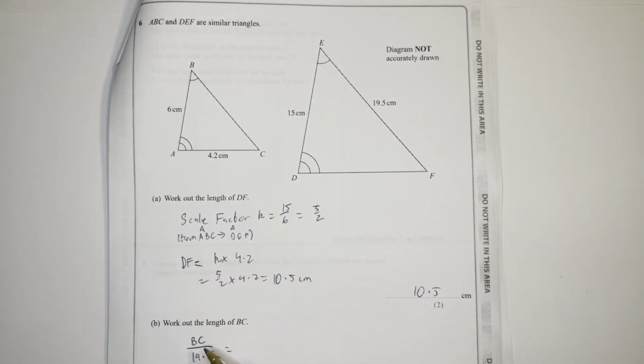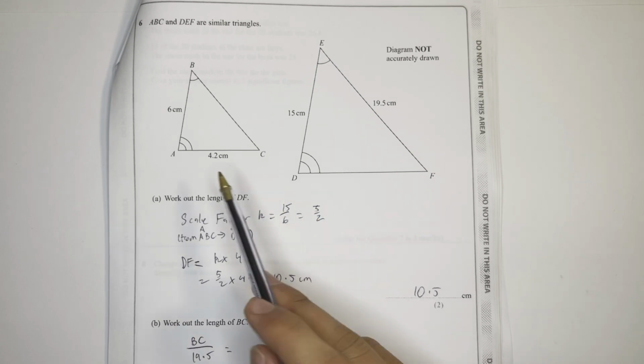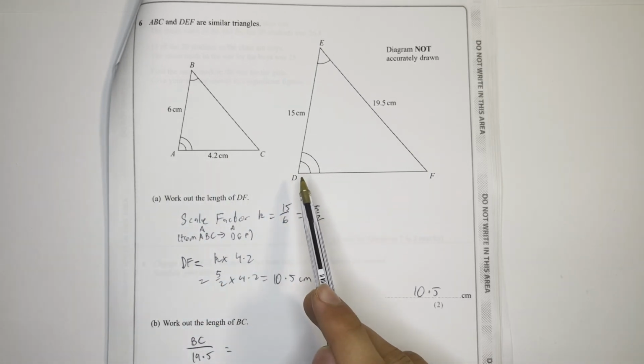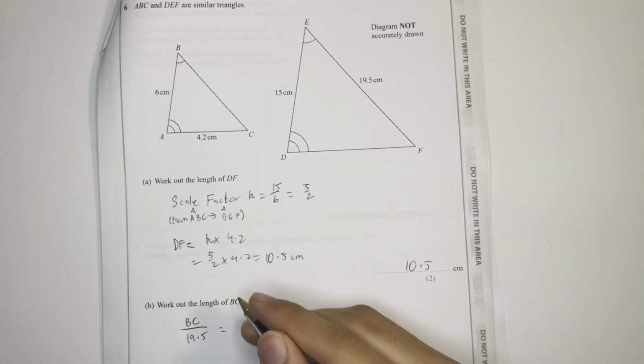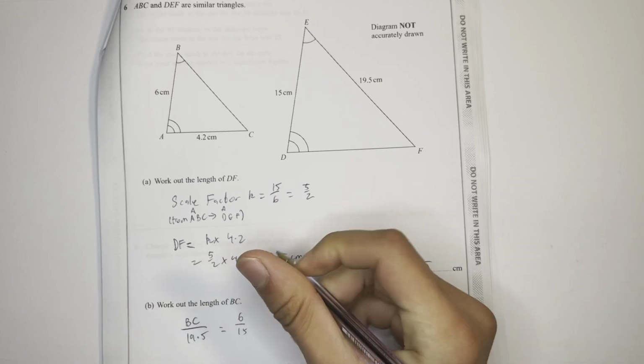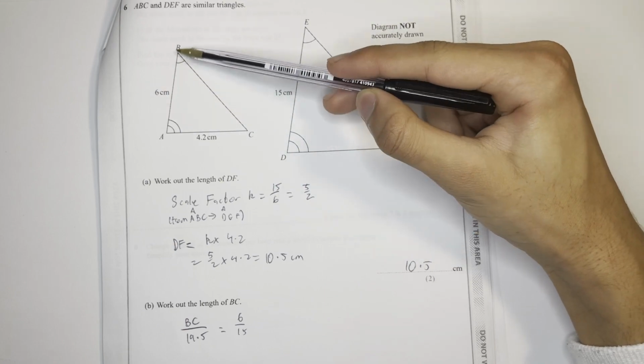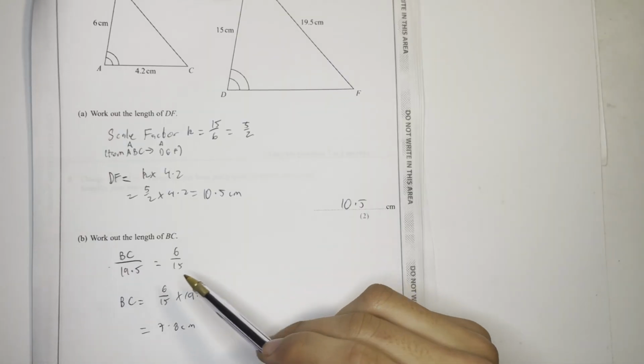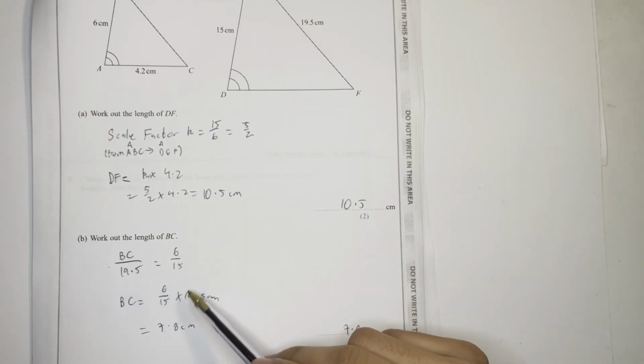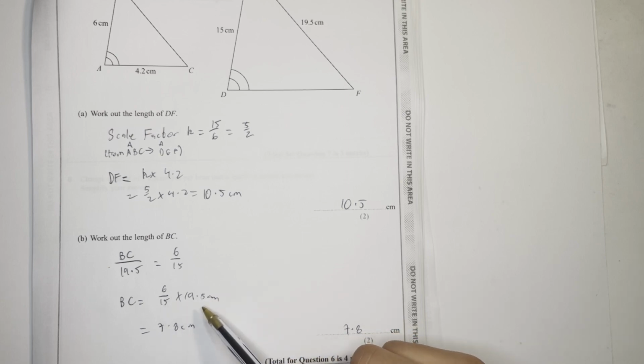And this ratio has to be the same as the ratio between any two of the other corresponding sides between the two triangles. We'll use 6 and 15. So BC over 19.5 has to be the same as 6 over 15. To get BC on its own, we multiply both sides by 19.5 centimeters to get 6 over 15 times 19.5, giving us 7.8 centimeters as the value for BC.